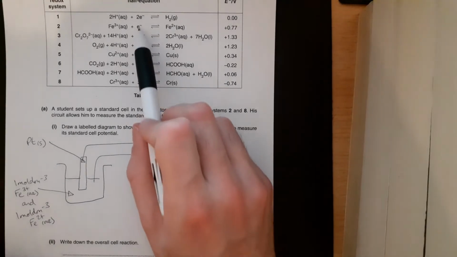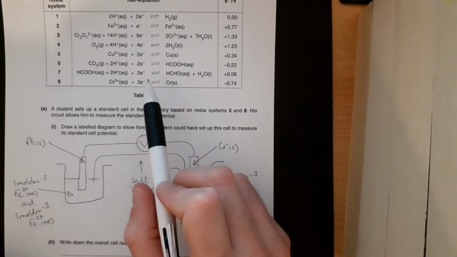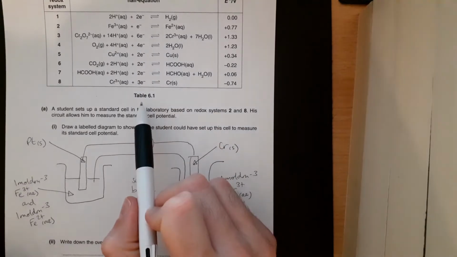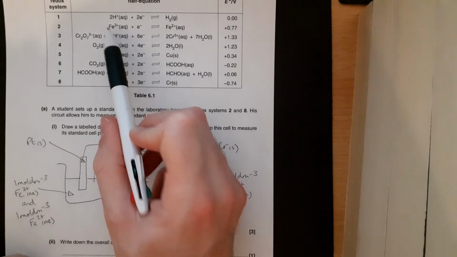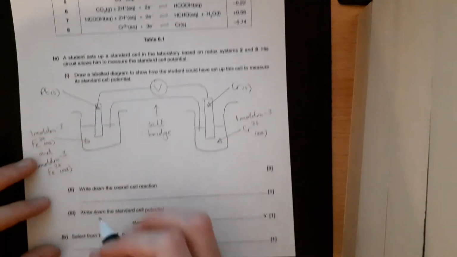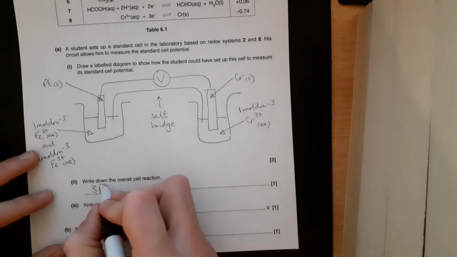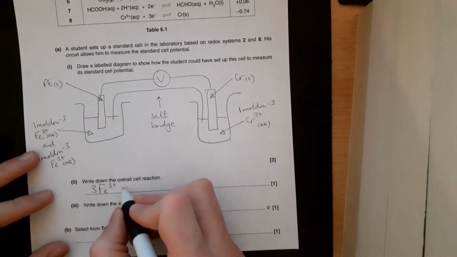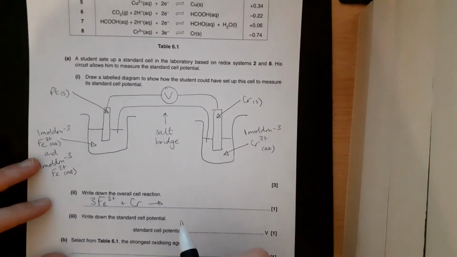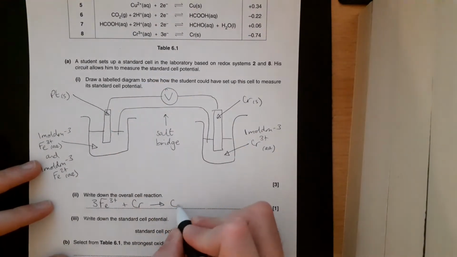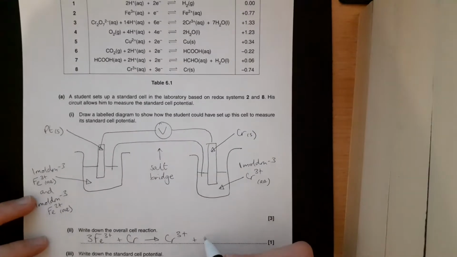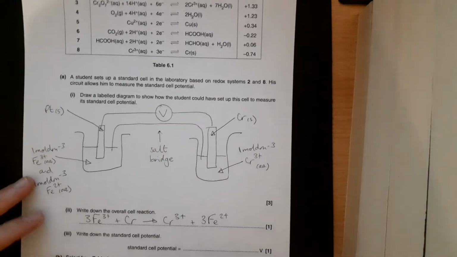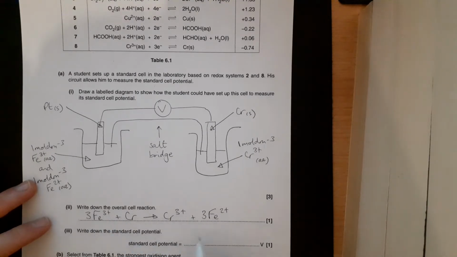If I write the equation that involves those two half equations, then I need to add them up so that the electrons cancel out. So I'm going to have to multiply this equation by 3. So I'm going to have 3 Fe3+ reacting with Cr solid. We don't need the state symbols. It would have told us if it wanted us to write state symbols. And so therefore we're going to have to end up with Cr3+ and 3 Fe2+. And just check the charge is balanced. We've got 9 plus on that side, and 6 plus and 3 plus, so it's 9 plus on that side. That's good.